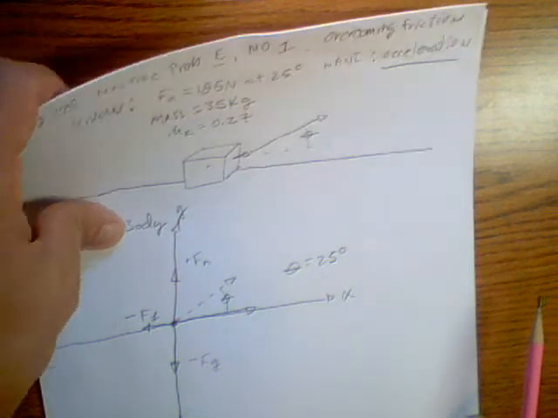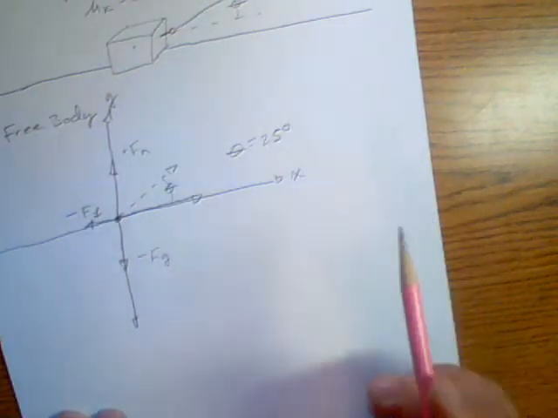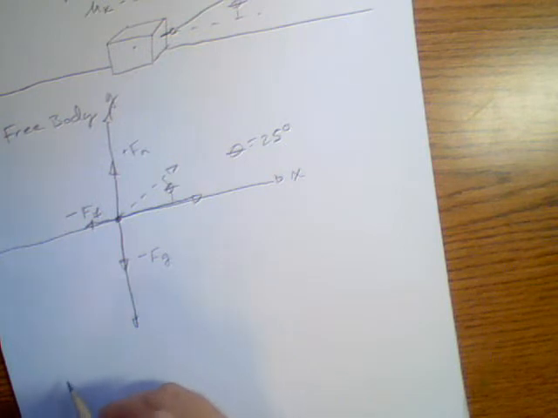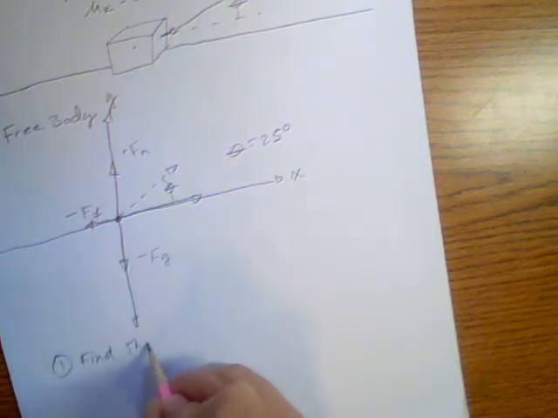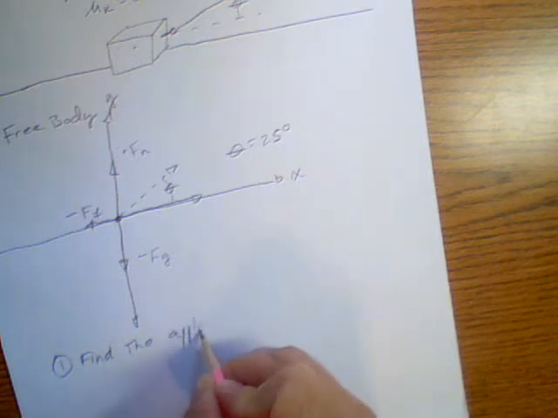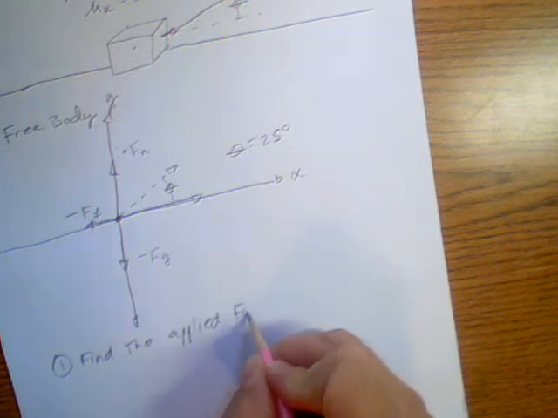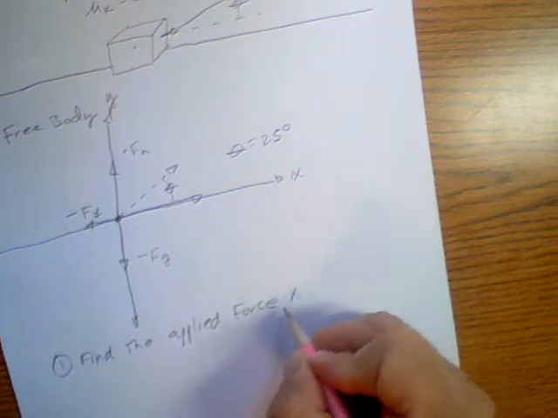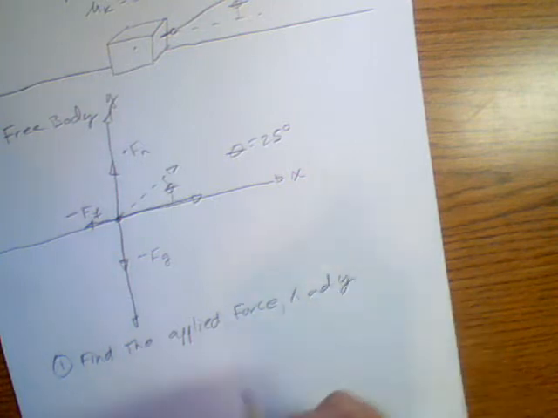All right. So let's start with the first step. Our first step is to find the applied force in the x and the y direction. We're basically going to resolve this vector.